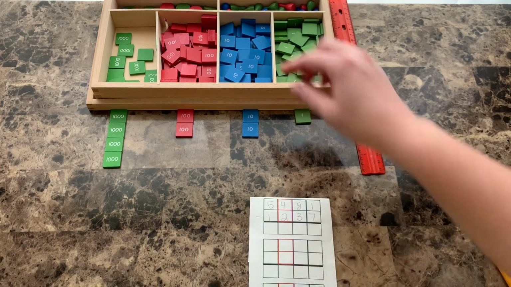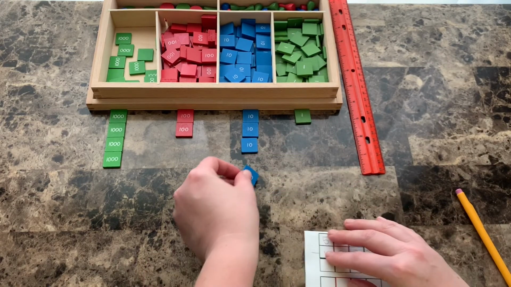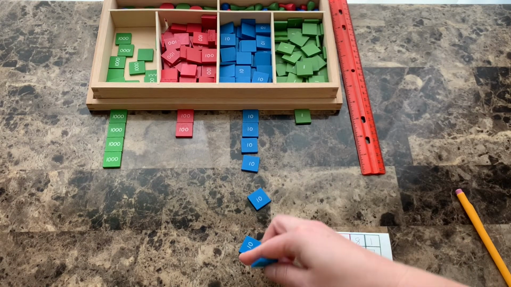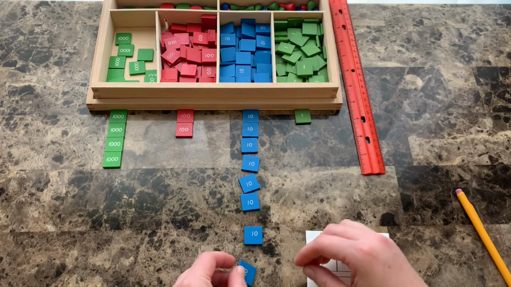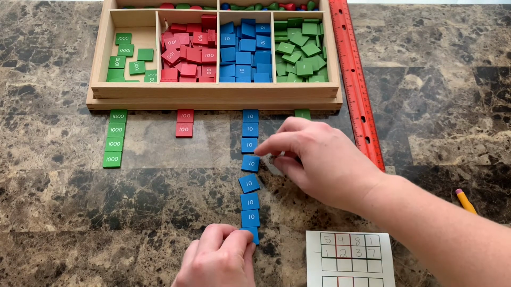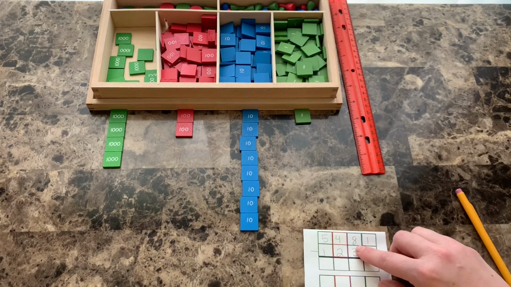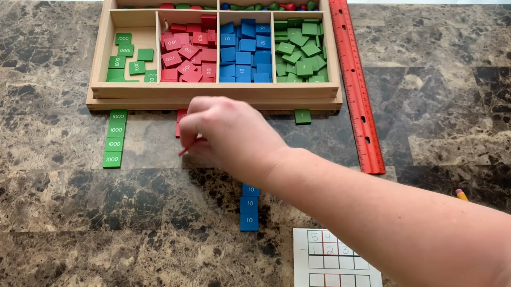How many tens? I've got 2 already. Let's do 2, 3, 4, 5, 6, 7, 8. 1, 2, 3, 4, 5, 6, 7, 8. There we go. How many hundreds? We need 400.